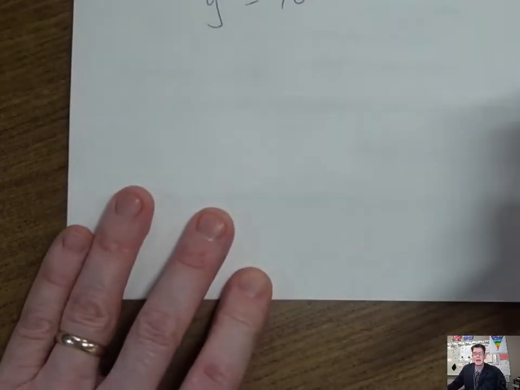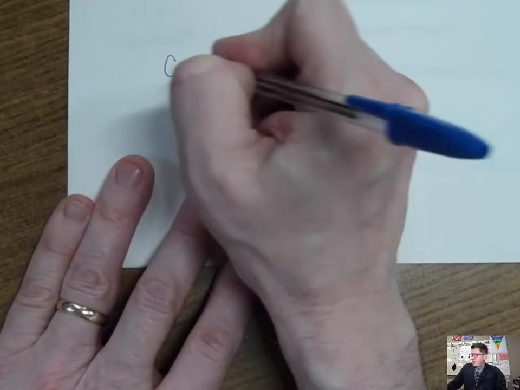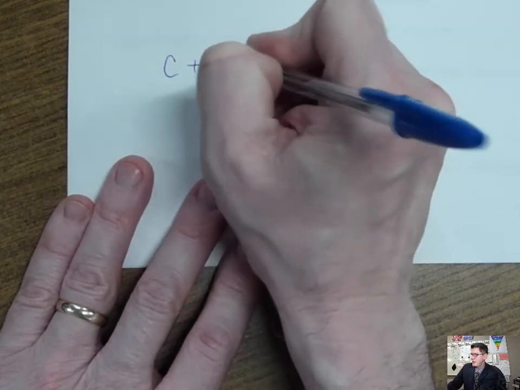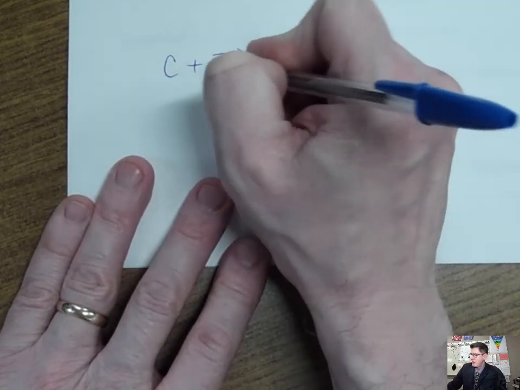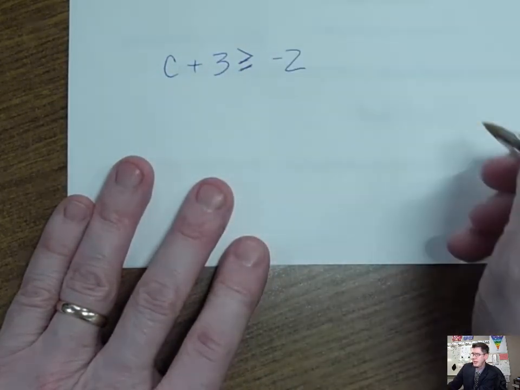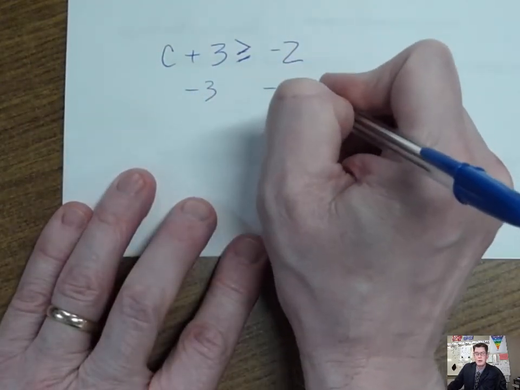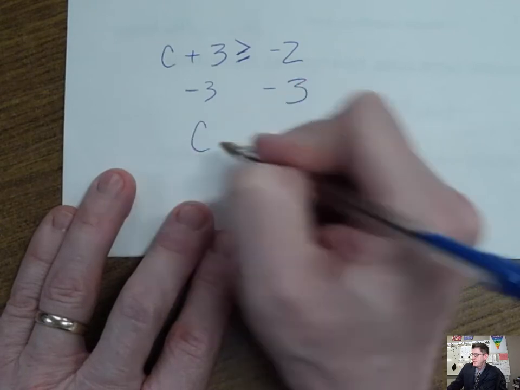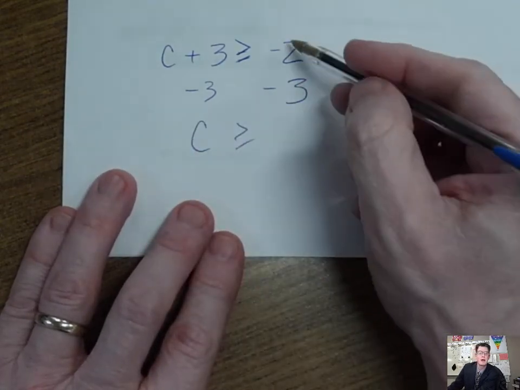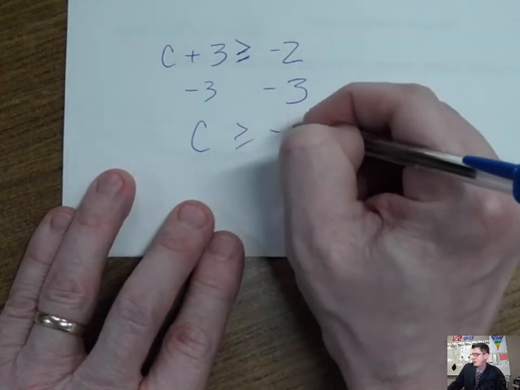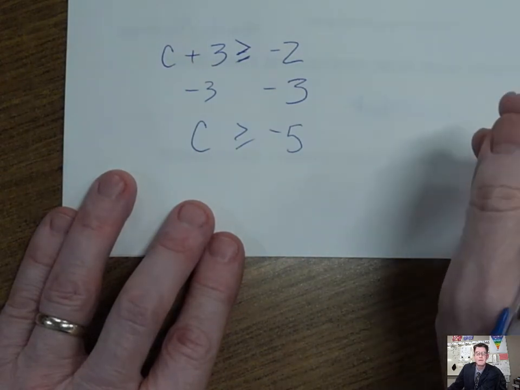Or if we say that c plus 3 is greater than or equal to -2, we subtract 3 from both sides, and c all by itself is greater than or equal to whatever our calculator tells us, -5.